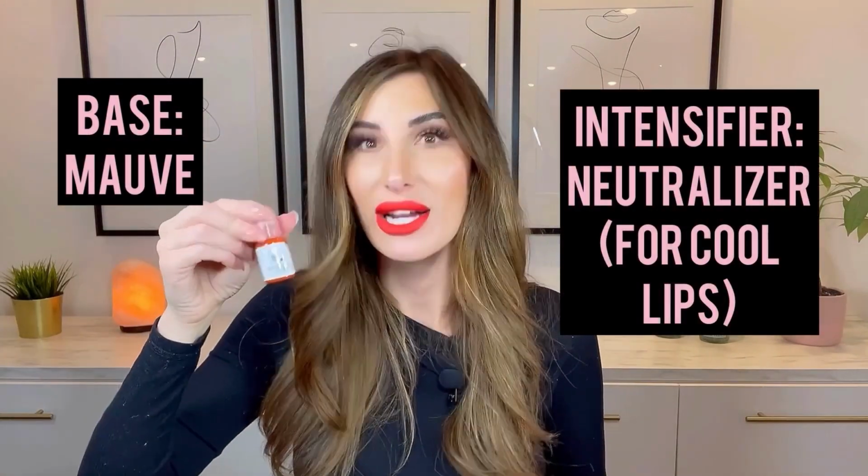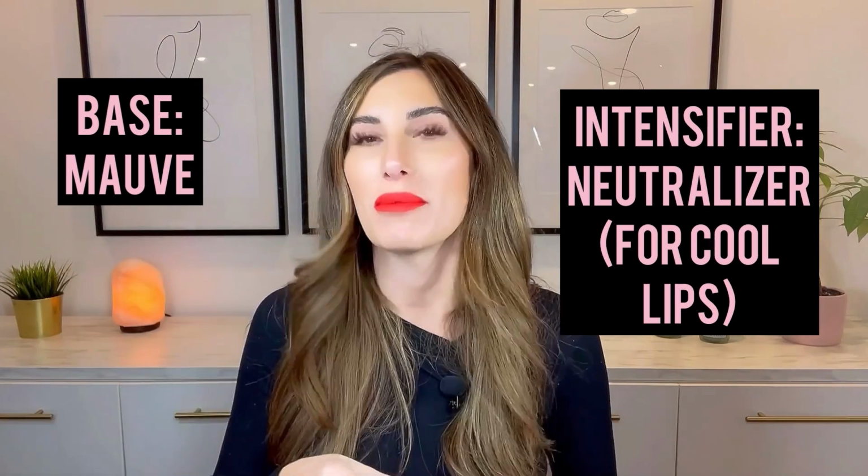So we're gonna add our base, which is mauve, and then we're gonna go in and add our intensifier, which is Neutralizer or Orange Crush, something that has a lot of warmth to it. Depending on how cool her lips are, we're gonna add maybe 1 to 2 drops of our warm intensifier.